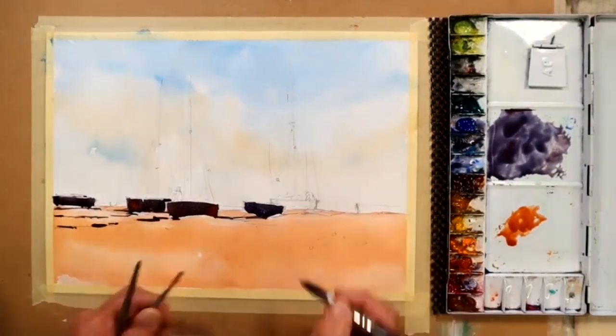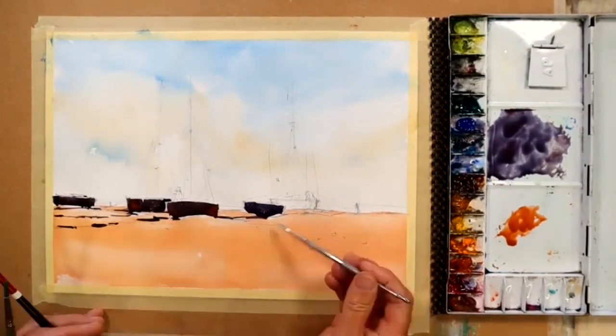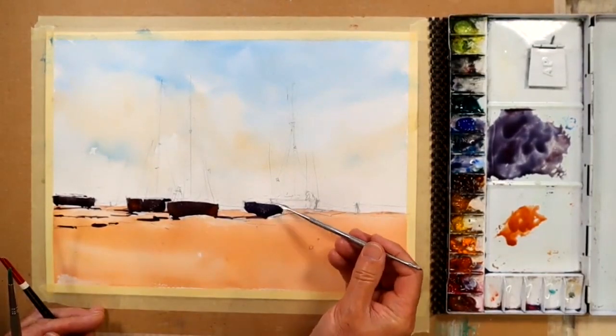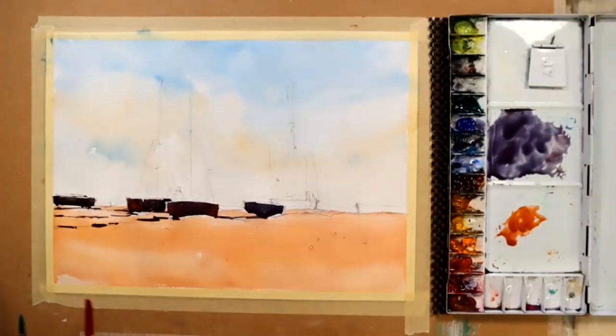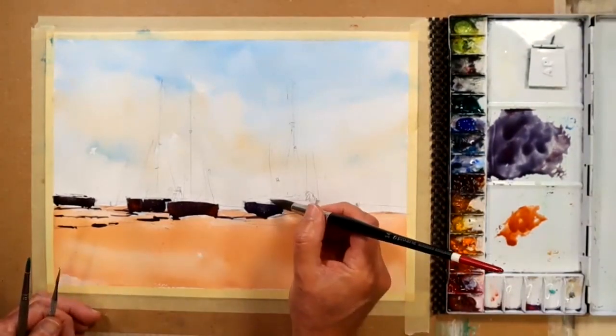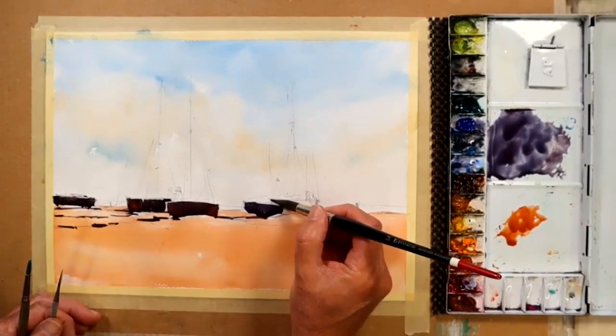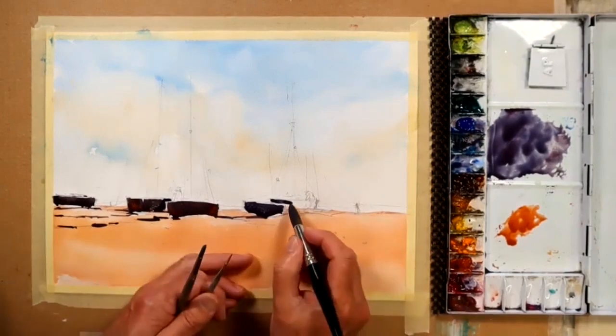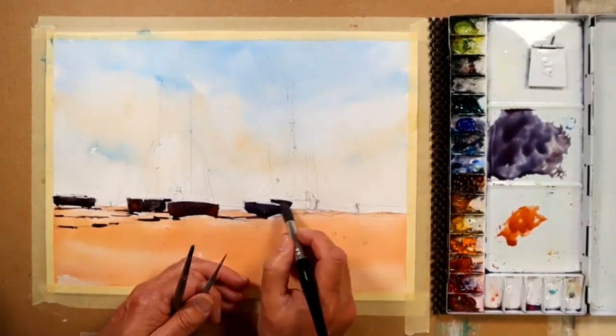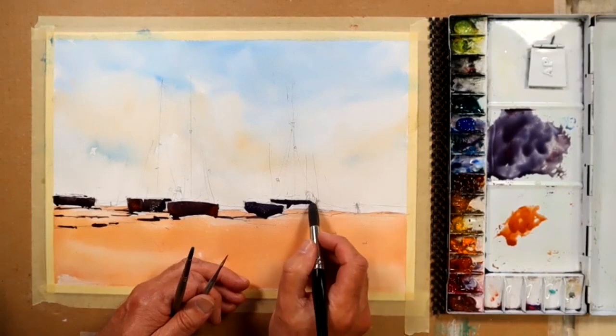Sorry, right. So just here above this boat, you've got to allow for its white top edge, remember. So that means that the boat that's behind it has to be painted accordingly, leaving that shape above this boat on the left. So there we are.